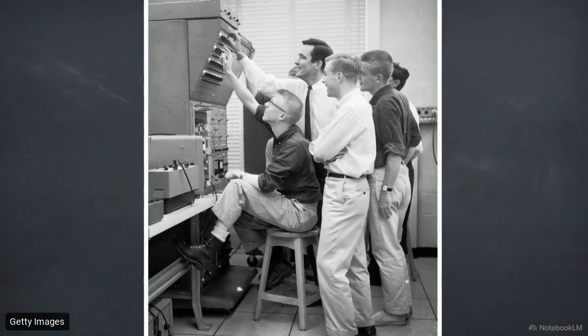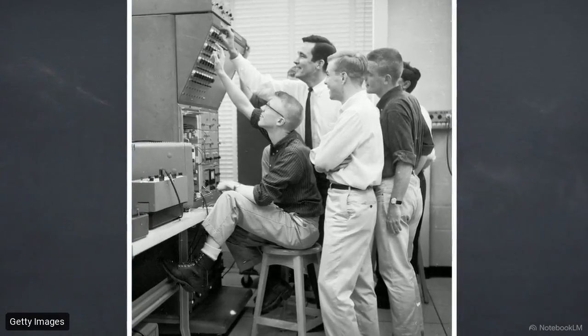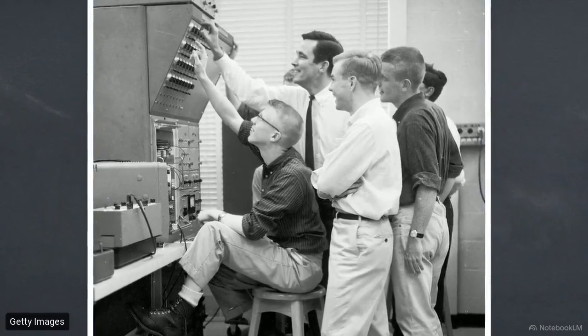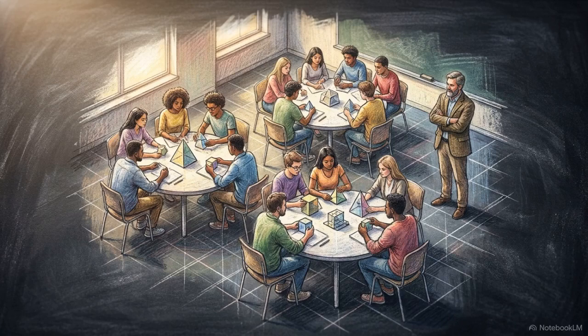This defines the role of the modern university faculty member, an architect of cognitive environments who applies subject matter expertise to engineer the student's journey. By respecting biological constraints and aligning strategic vision with tactical execution, educators move from intuitive teaching toward a rigorous science of learning.